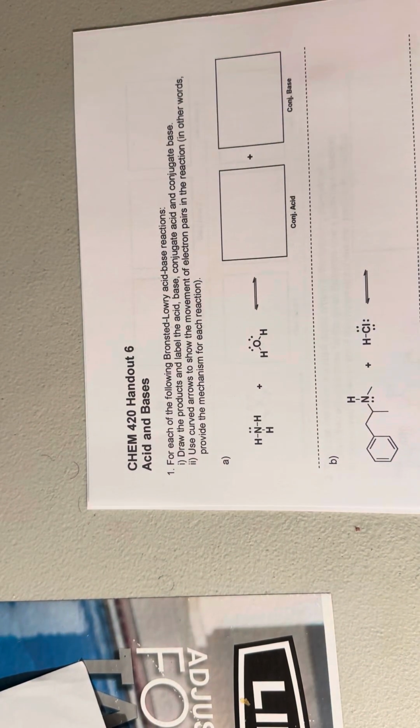Okay, hello guys, this is handout 6, acids and bases. In this handout, at first we need to dive into the questions and try to solve them case by case individually.